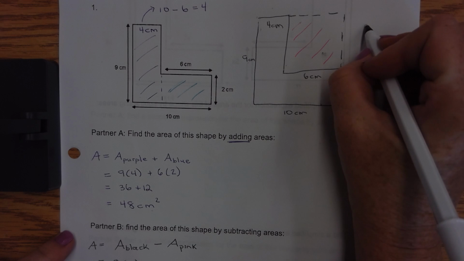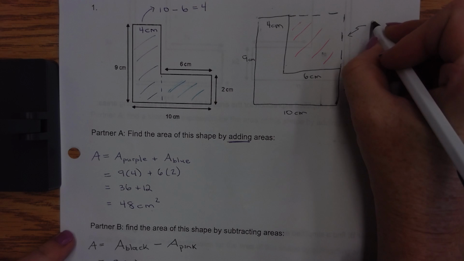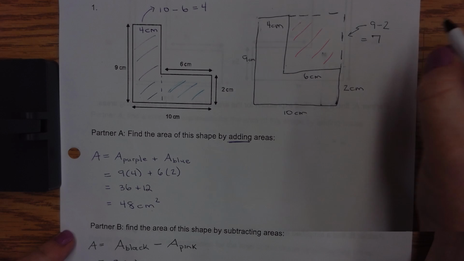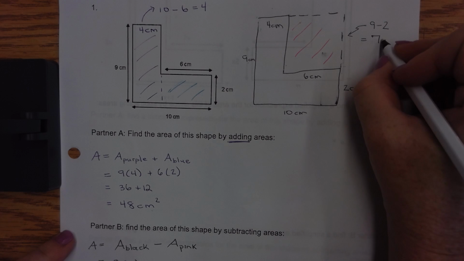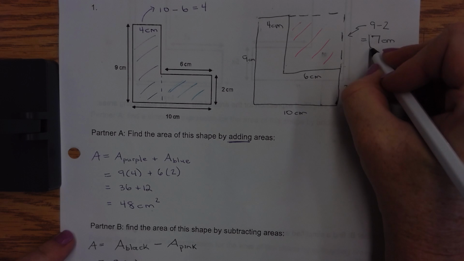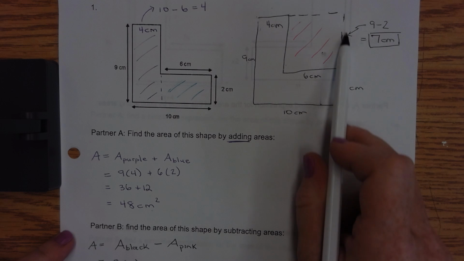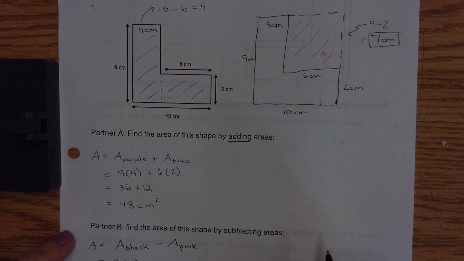So that means that this side right here has to be 9 minus 2, which is equal to 7. So this side length then is going to be 7 centimeters. So now I know if this is 6 and this is 7, then to find the area, I'm just going to multiply 7 by 6 or 6 by 7. And so that's going to equal 90 minus 42, which is equal to 48 centimeters squared.